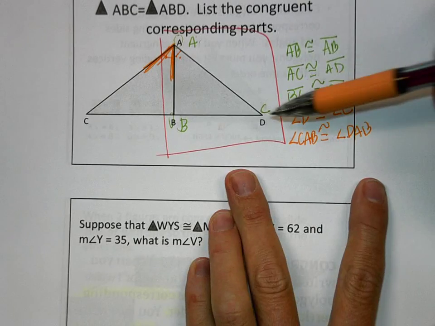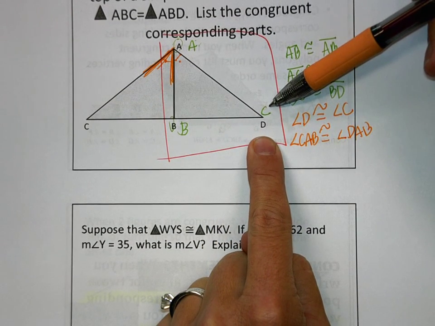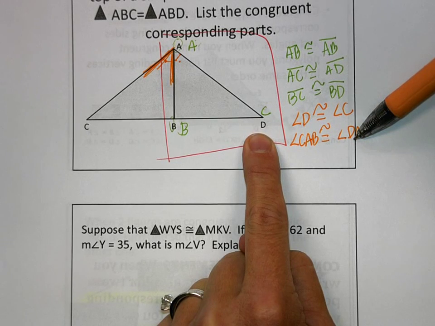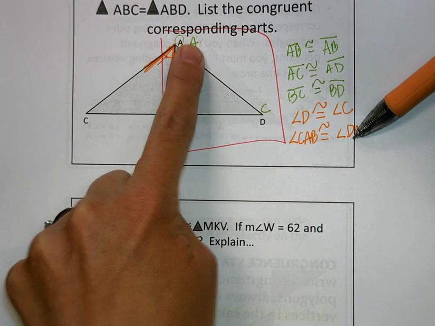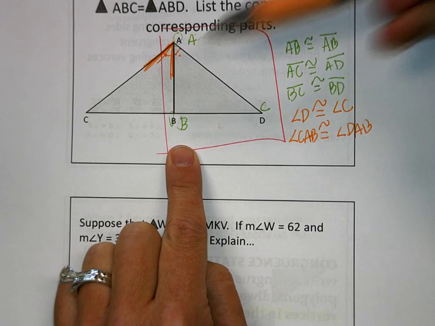And do you see how it's helpful? So see how C and D are written together? I don't even have to look at both of the triangles. Since C is D, I can write D here. And then next was A. Oh, it's A. And then B is B. So do you see how writing the letters can be helpful?